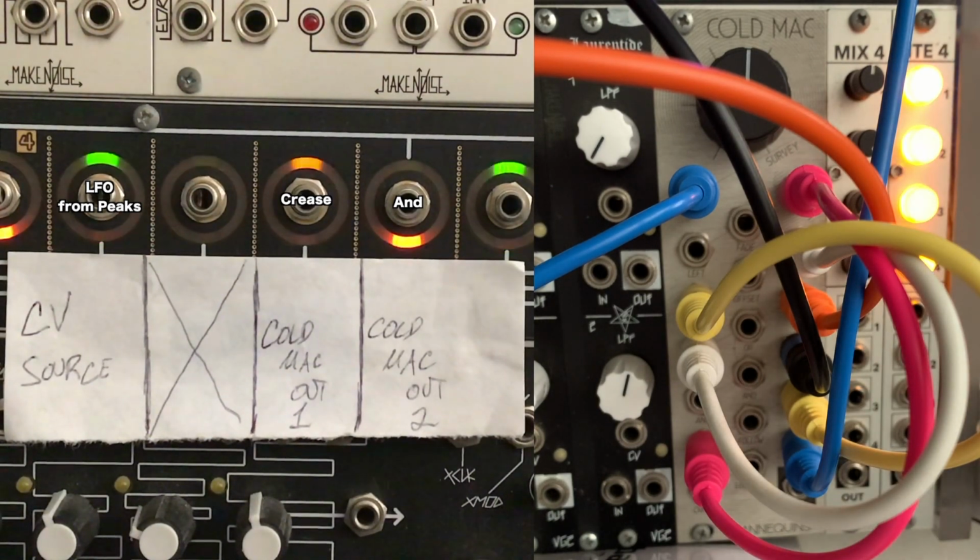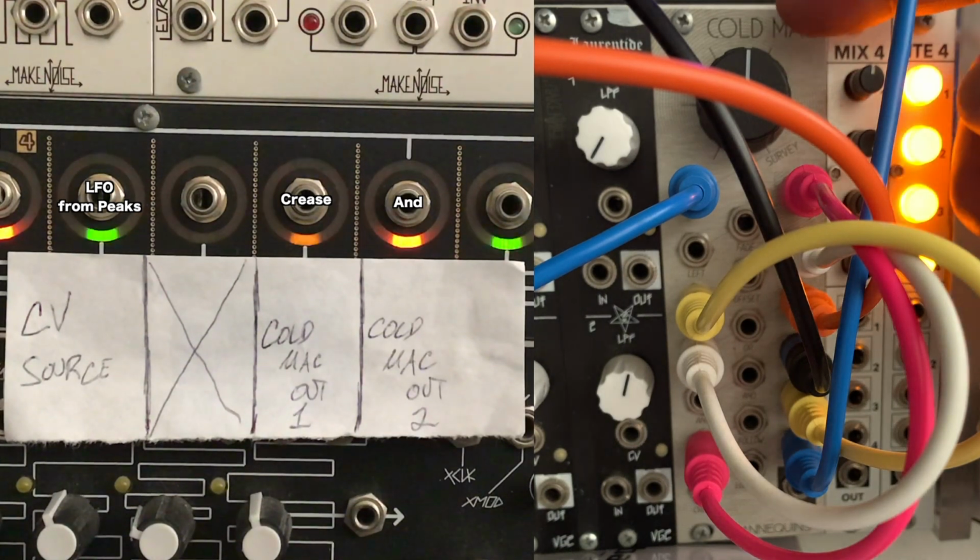Sweeping survey will offset the LFO, providing a range of related but unique interactions with the same routing.